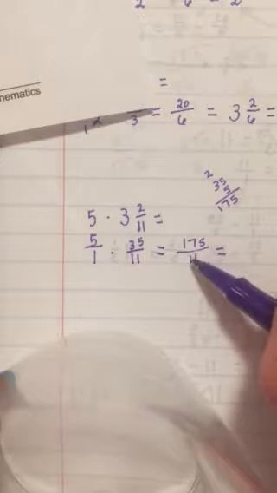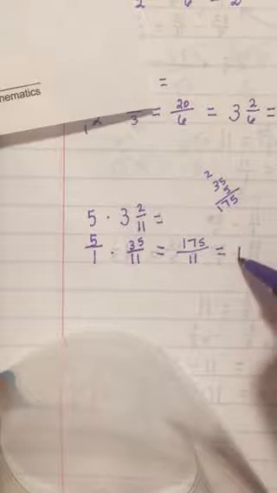Okay, so now we have to say how many times does 11 go into 175? I think it goes in 15 times, but let's try that really quickly. 15 times 11. Yeah, it can only go in 15 times. It can't fit in another time. And as you can see, we'll have 10 left over out of 11. So that's our final answer.